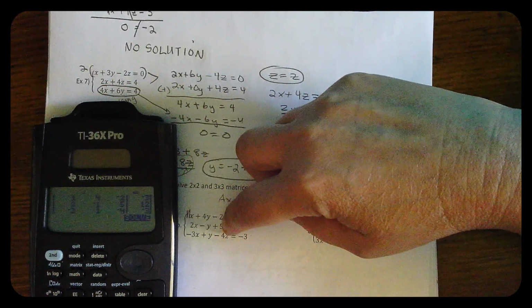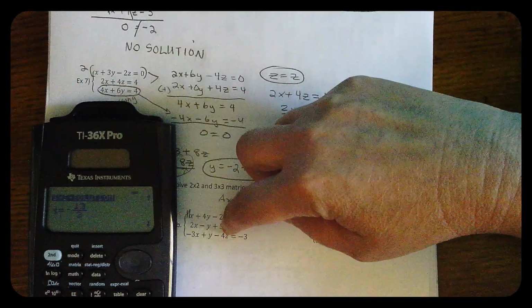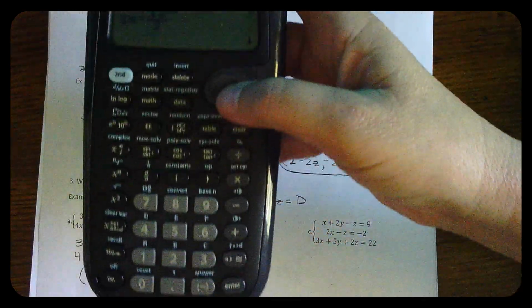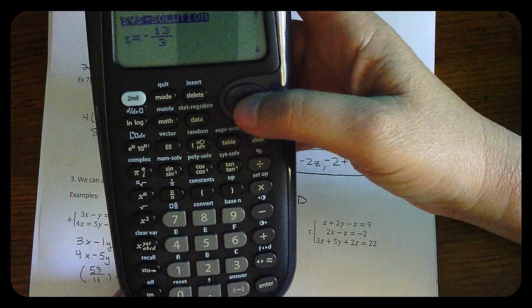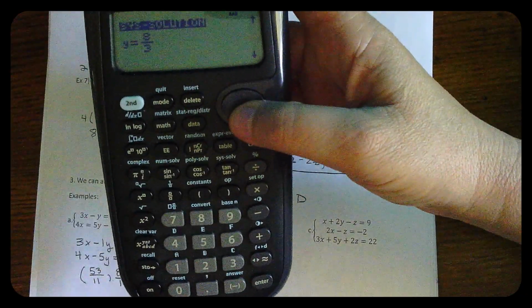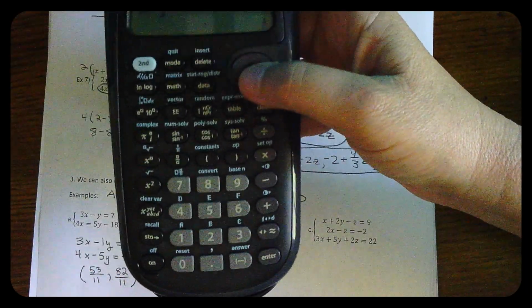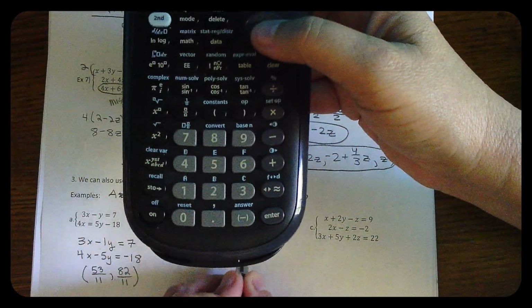And then you hit solve, and it gives you that x is negative 13 over 3, and see the down and up arrows right here? So I'm going to write that down. X is negative 13 over 3, and y is 8 over 3, and z, you want to write it as an ordered triple, is 14 over 3.